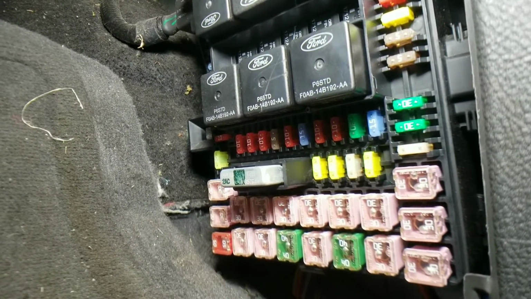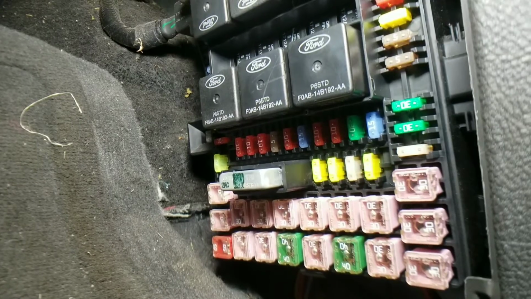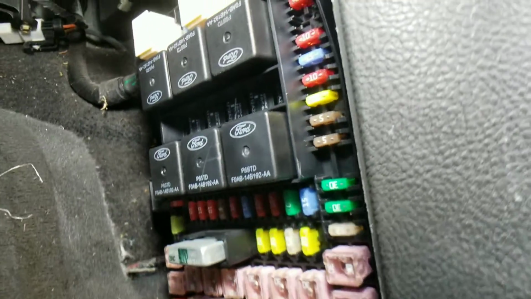If it is an electronic piece, usually it is because a fuse blew.